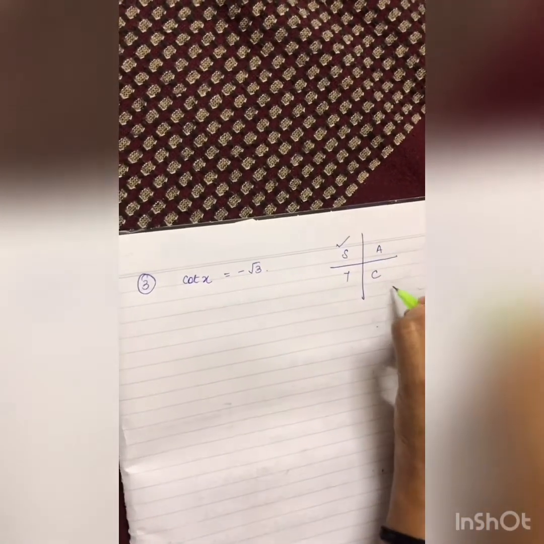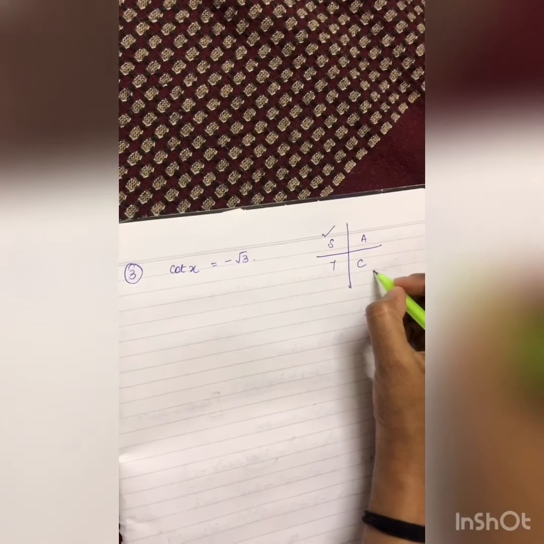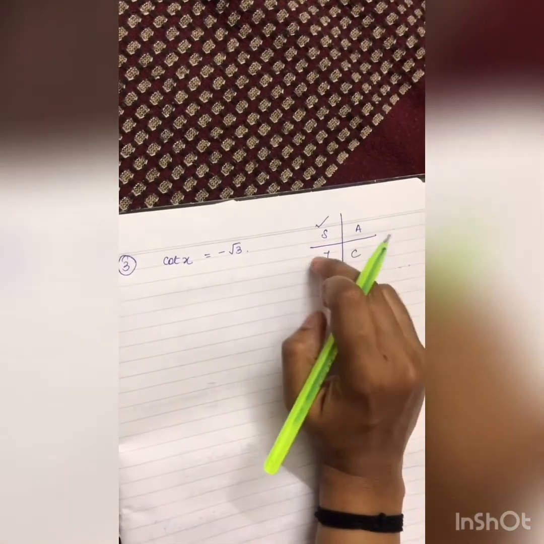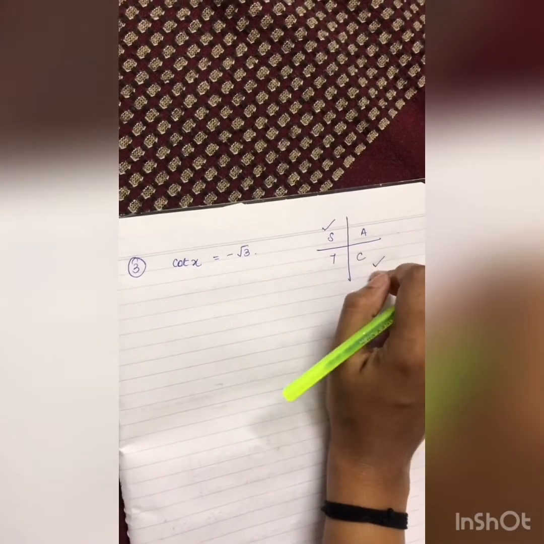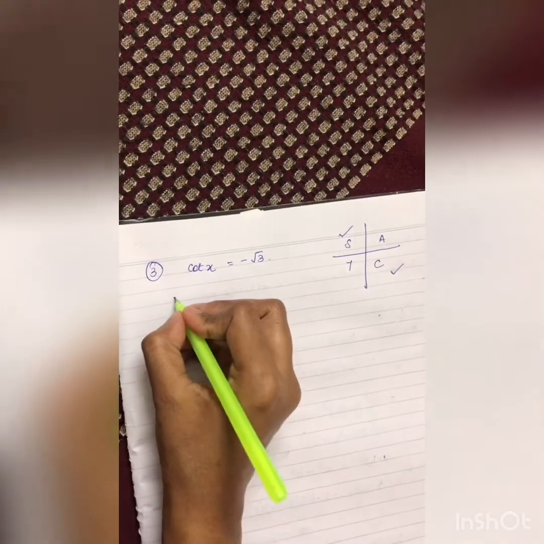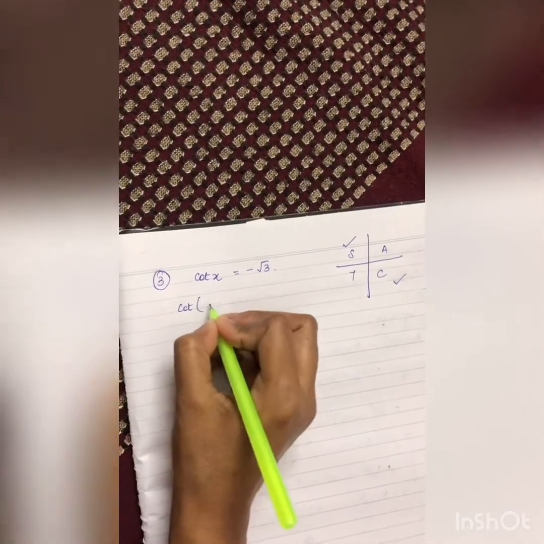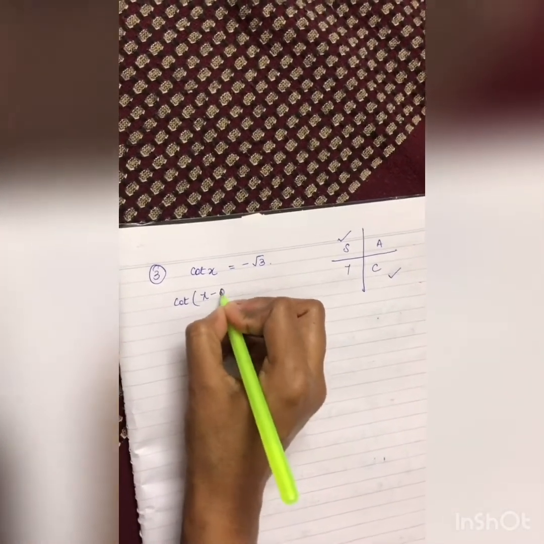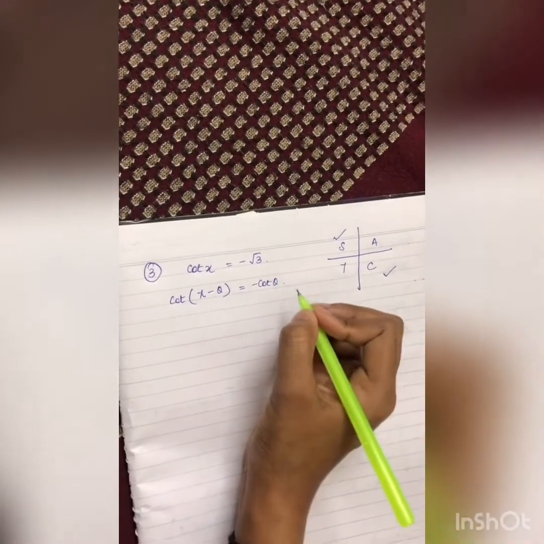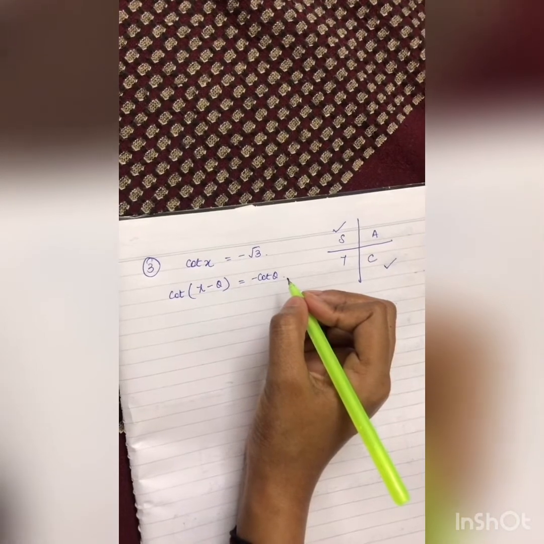In the second quadrant and in the fourth quadrant. In all, sin, tan, cos, only tan and cot are positive in the third, so second and fourth are negative. Okay? What is cot of pi minus theta? This is minus cot theta. Yes or no?